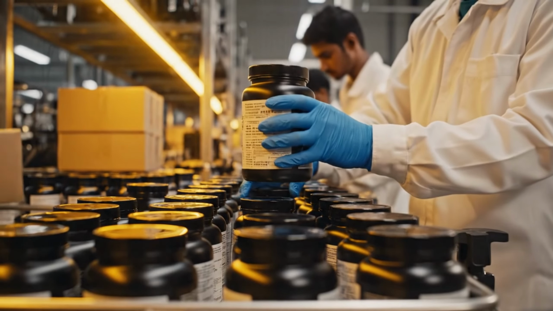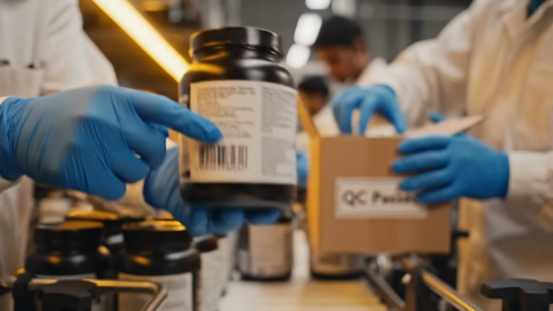The seal is good. The barcode. Confirmed. Ready for shipment.